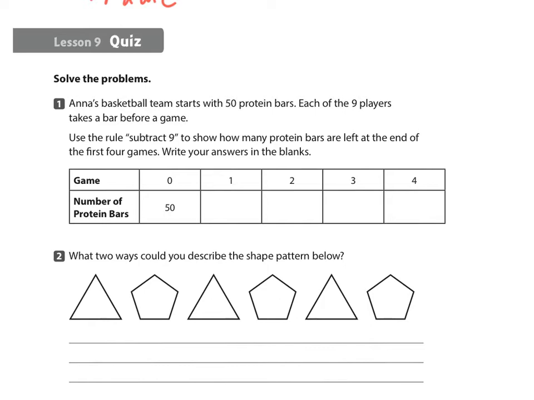Number 1 says, Anna's basketball team starts with 50 protein bars. Each of the 9 players takes a bar before a game. Use the rule subtract 9 to show how many protein bars are left at the end of the first 4 games. Write your answers in the blank.